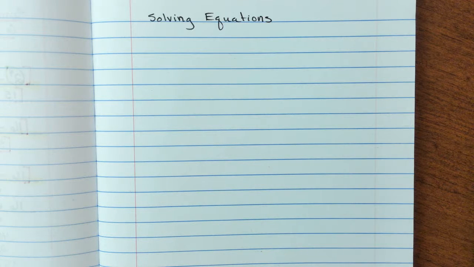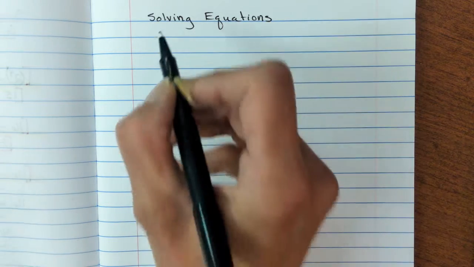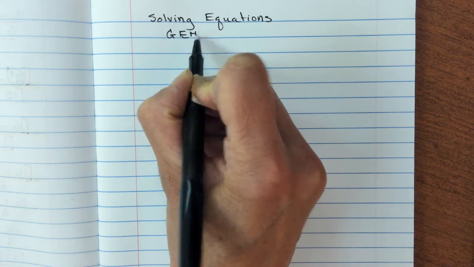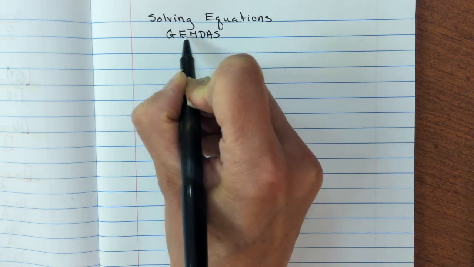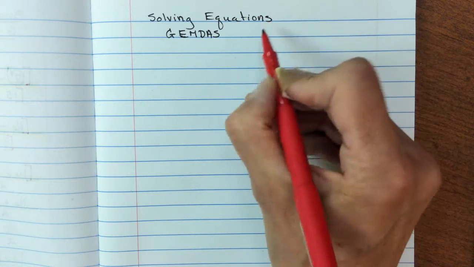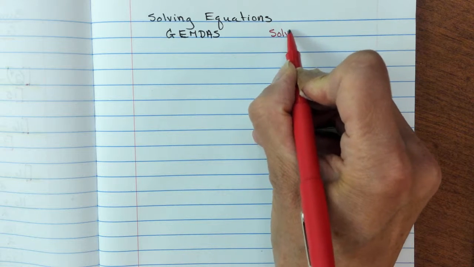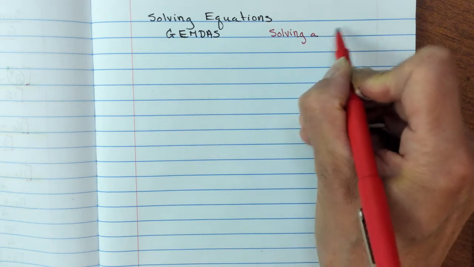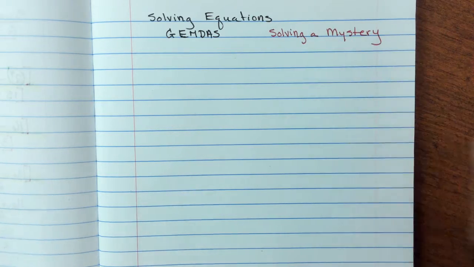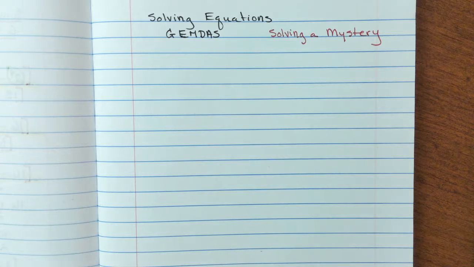A lot of people don't realize that you can also use GEMDAS when solving equations, not just simplifying. So let's go ahead and write GEMDAS. And let's talk a minute about what it means to solve. Well, I want you to think of solving a mystery. So what do we do when we're solving a mystery?